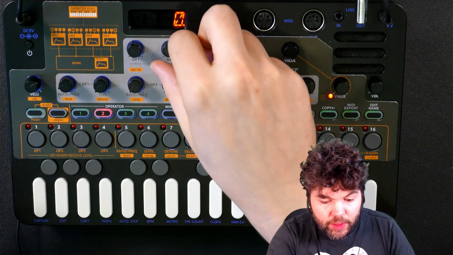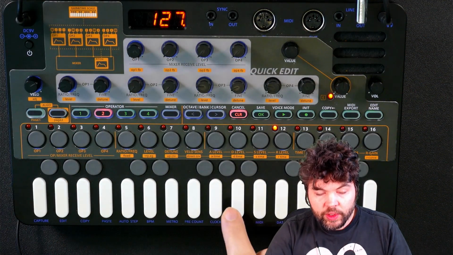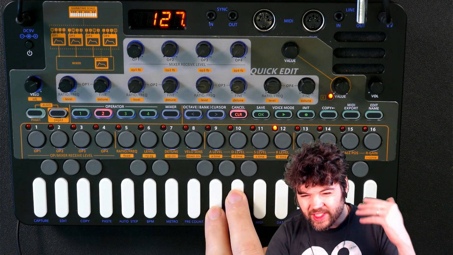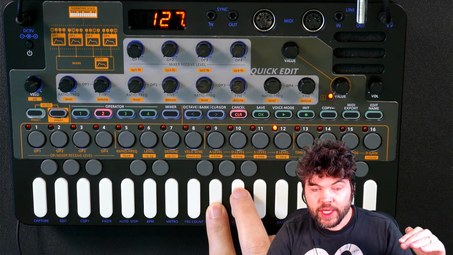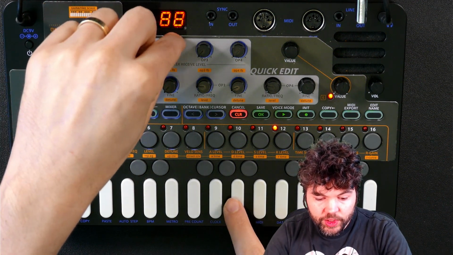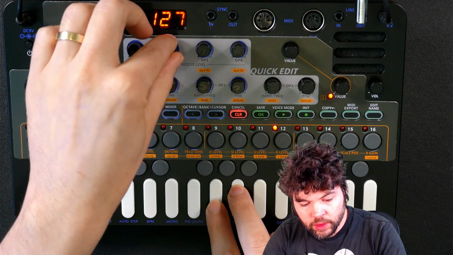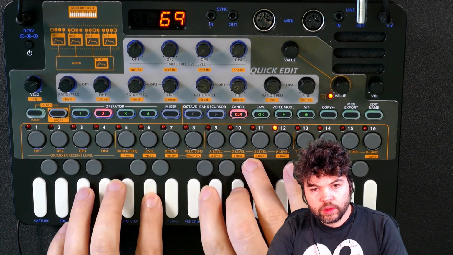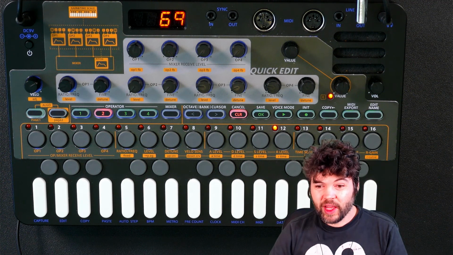So in fact, let me mute operator 2 and just let you listen to operator 1 alone. So you hear it has a sort of buzz which fades out into something like a sine wave. And in fact, we can listen to operator 2 if we wish. Okay, so I think this gives a little flavor of how this works.